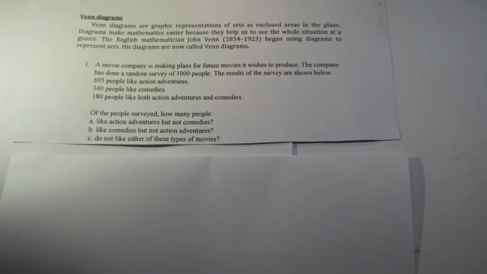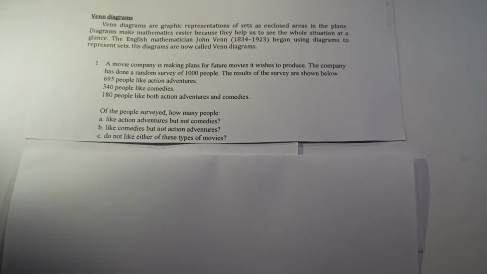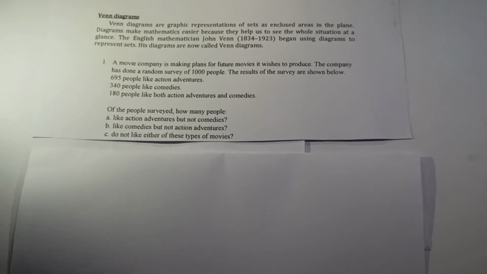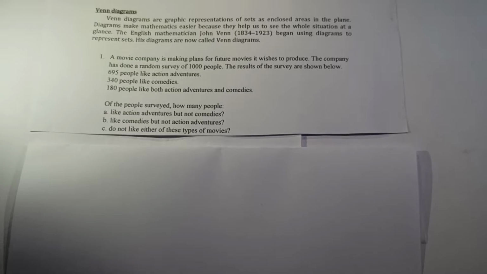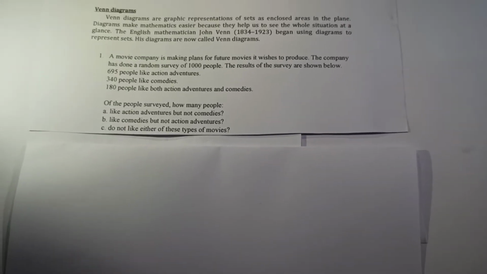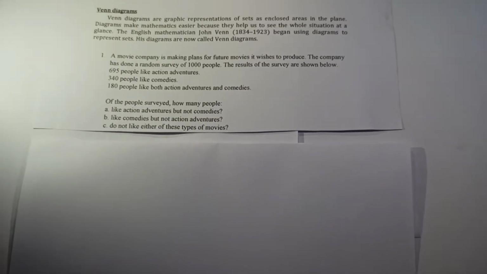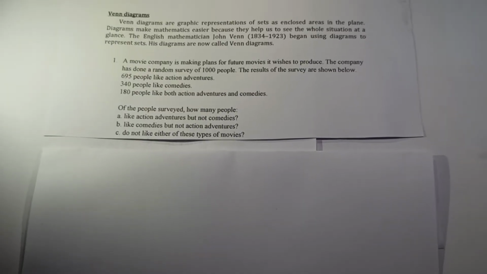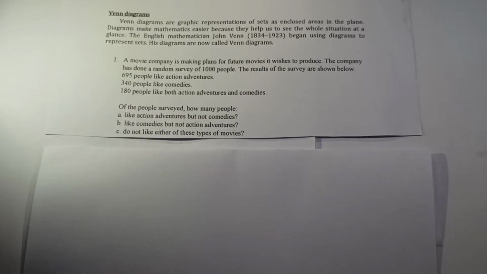So at this point in time, we'll be talking about problems involving Venn diagrams. The Venn diagram is actually a graphic representation of sets as enclosed areas in the plane. Diagrams make mathematics easier because they help us see the whole situation at a glance. Take note, the English mathematician John Venn began using diagrams to represent sets. His diagrams are called Venn diagrams.